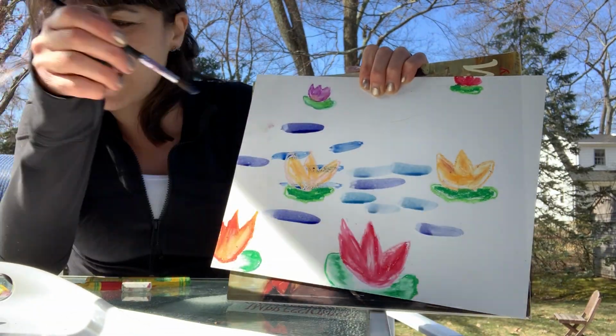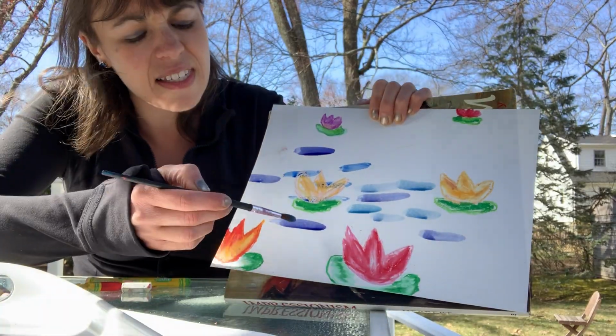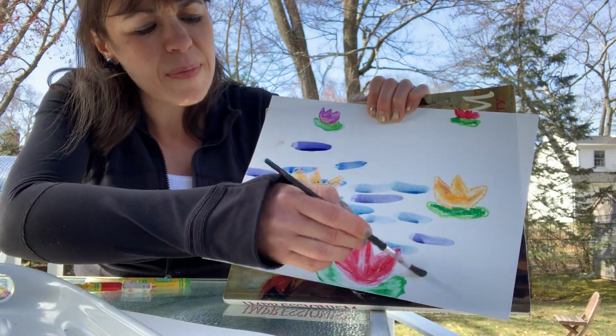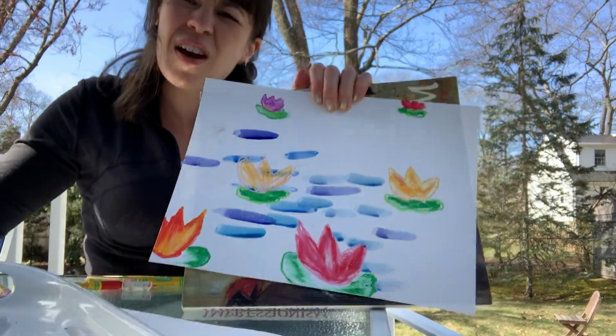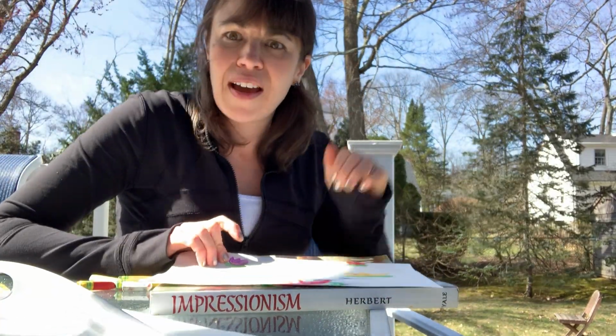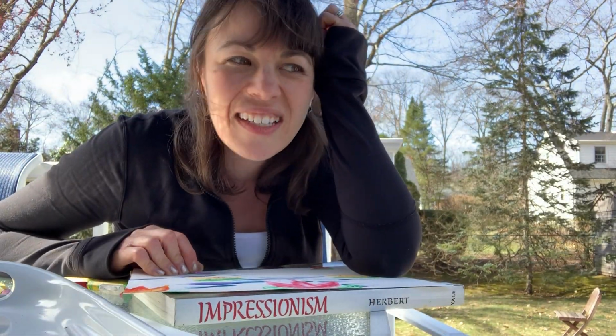Oh look, I can go right on top. Remember how that just resists? And I'm gonna keep on painting. I wonder how it's gonna look when I'm all done. I wonder what yours is gonna look like.